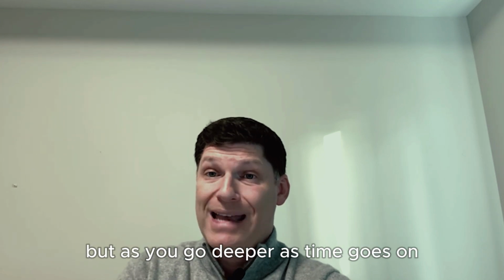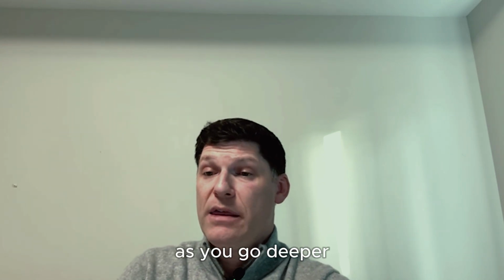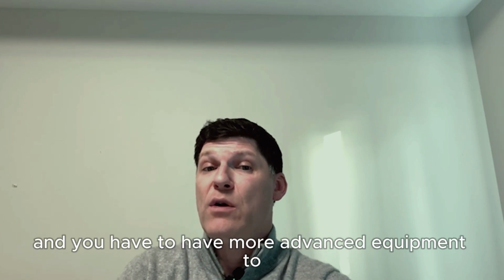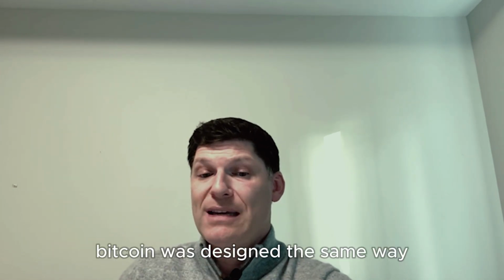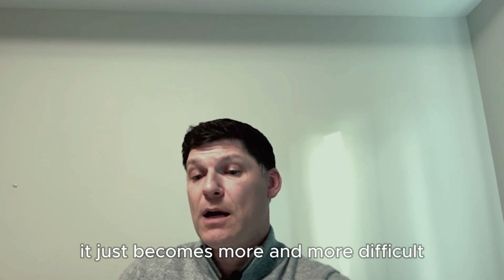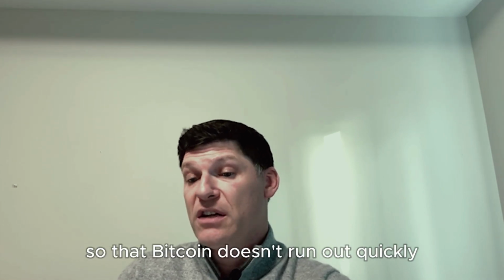But as time goes on and you go deeper, the equipment actually has to work harder, and you have to have more advanced equipment to get into the deeper reserves. Bitcoin was designed the same way. As time goes on, it just becomes more and more difficult so that Bitcoin doesn't run out quickly.